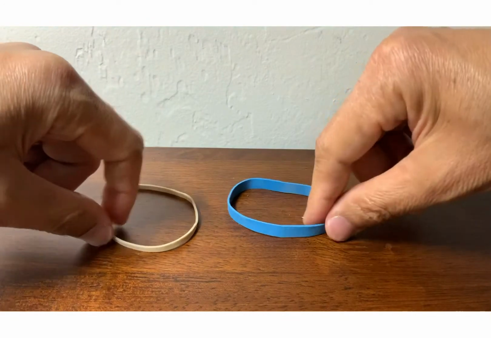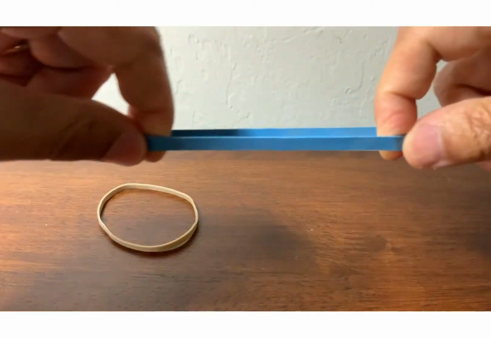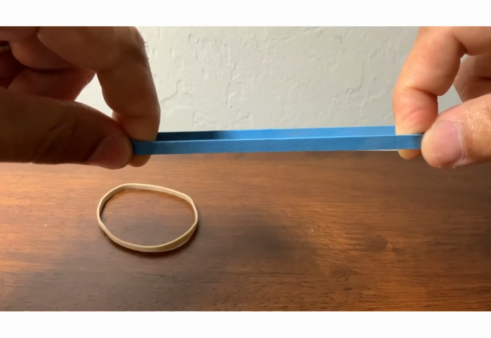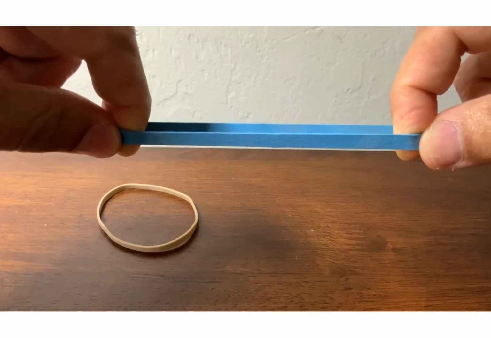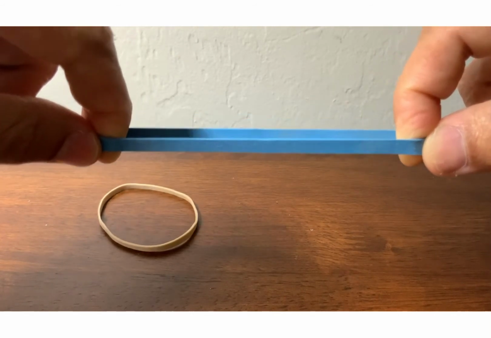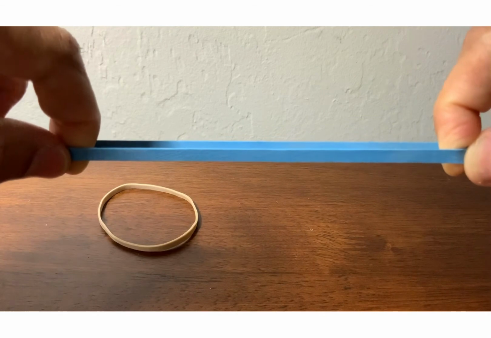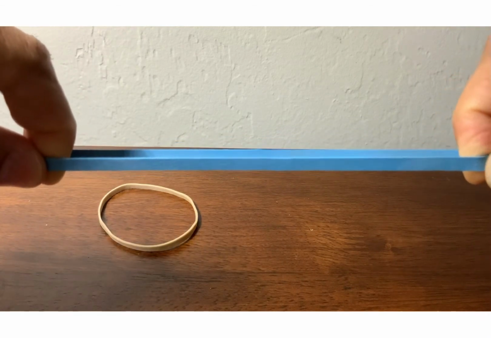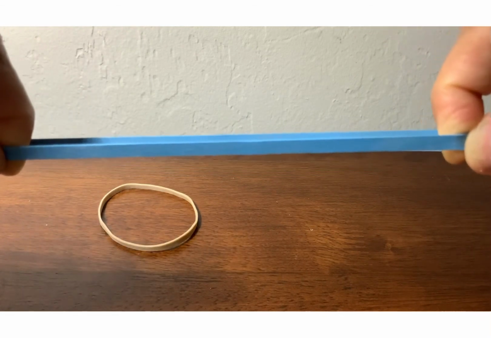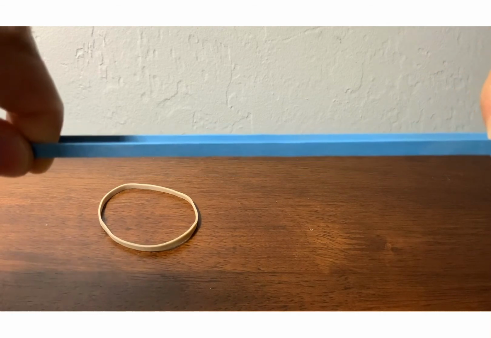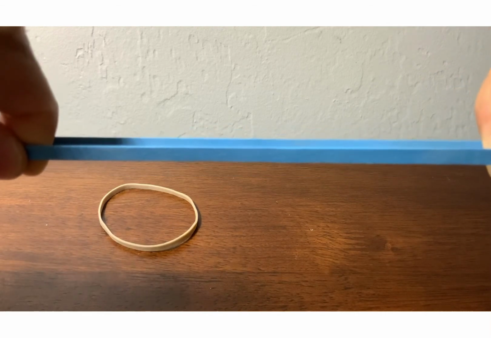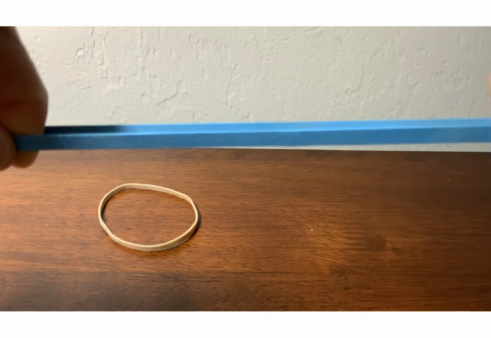Then if I apply the same load P to this rubber band, as you can see, I only go that much. If I want to get the deformation throughout the width of the camera, I have to take more load. It's basically 2P in here to get the deformation that I wanted, which is through the width of the camera.